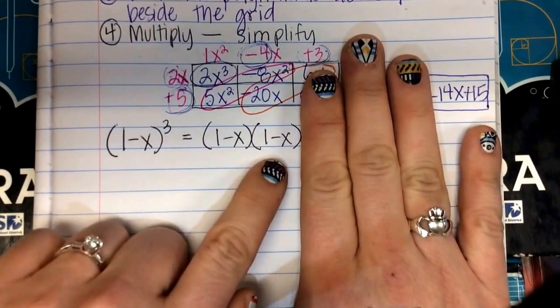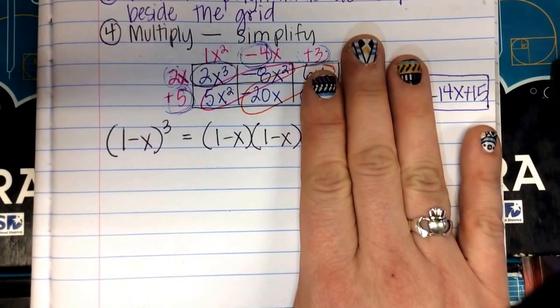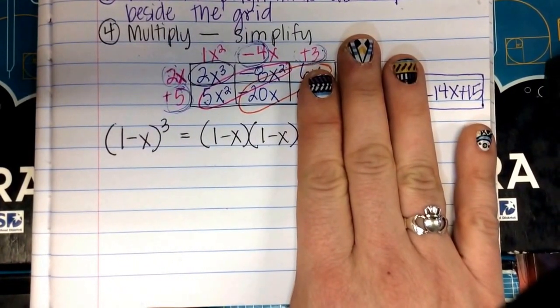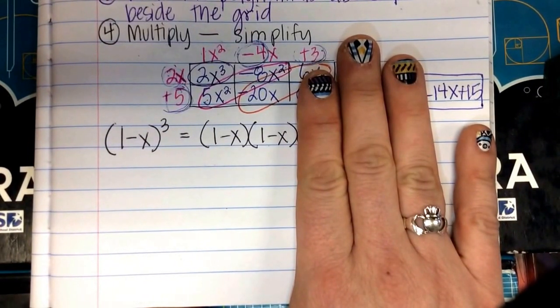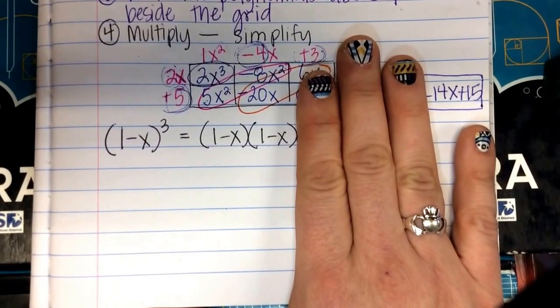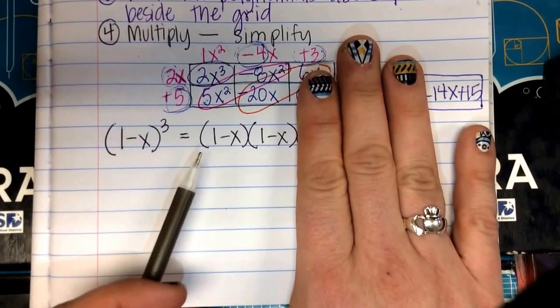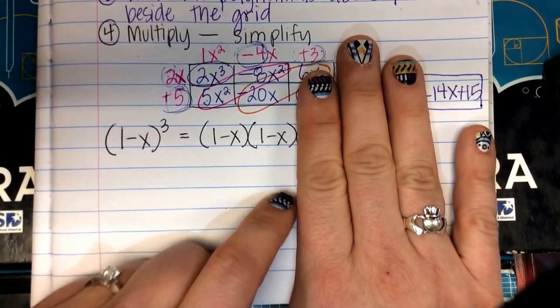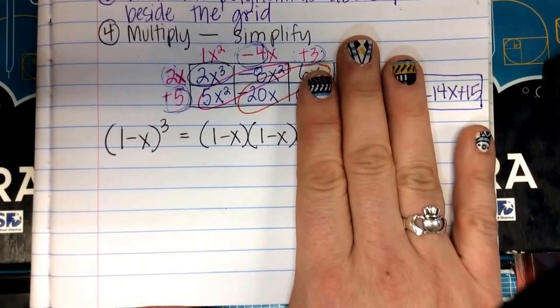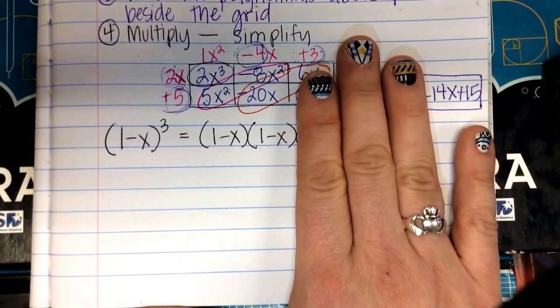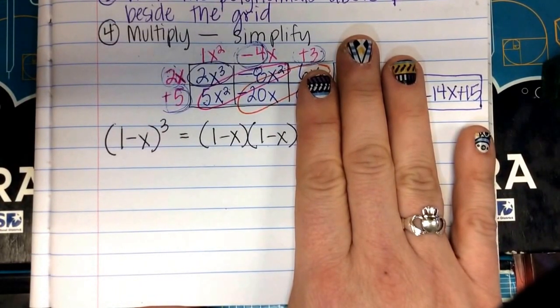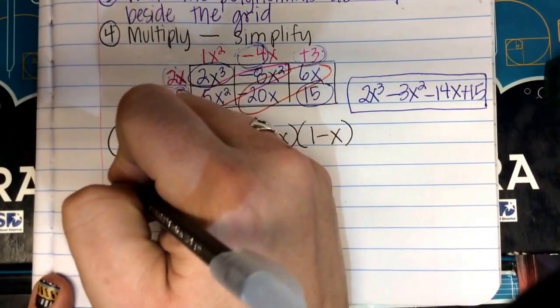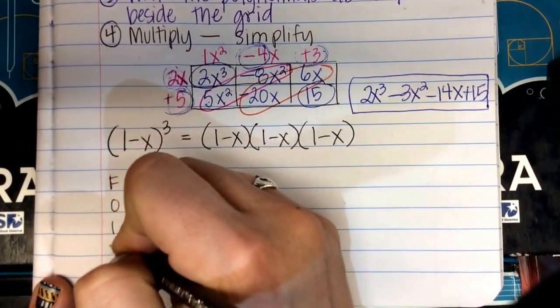How could you do this problem? Foil. You could foil it. If you wanted to, you could draw a grid. What would your grid be? 2 by 2. It doesn't matter. Both will work. If neither of those work, can you just double distribute and write the big long line? Yes. All three ways will give you the same answer. I'm going to foil it.